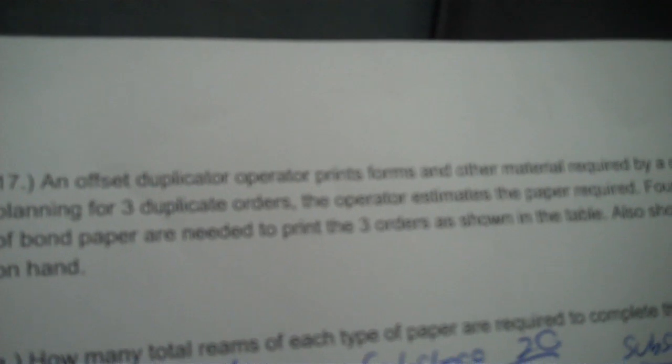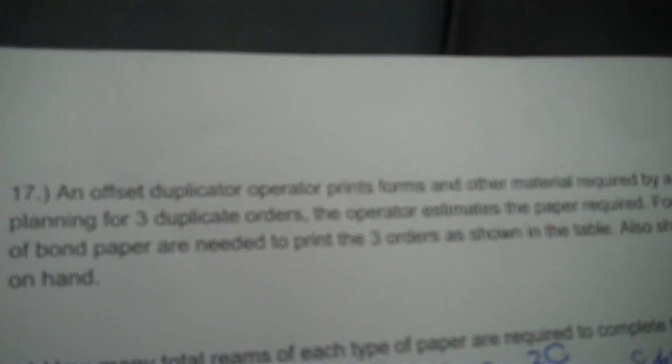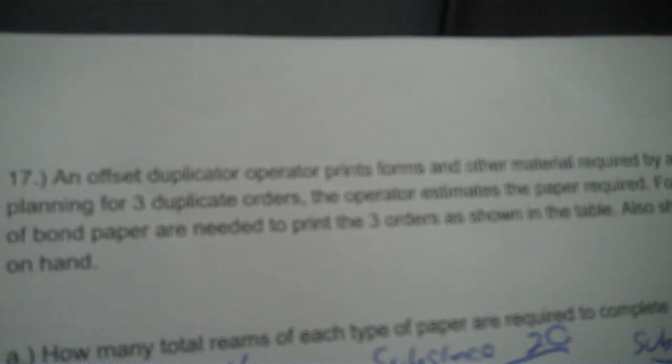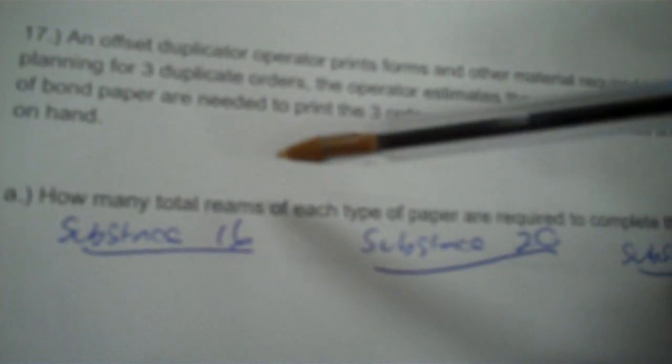Okay. Number 17, last one. I skipped 16 for whatever reason. Okay. An offset duplicator operator prints forms and other material required by a company. In planning for 3 duplicate orders, the operator estimates the paper required. 4 different types of bond paper are needed to print the 3 orders as shown in the table, also shown as the paper on hand. Substance 16, it's called the type of paper. Okay. So we need that many reams for order 1, that many for order 2, that many for order 3. Now we already have this stored in a closet somewhere. Okay. So find the total reams of each type of paper required to complete the 3 orders.